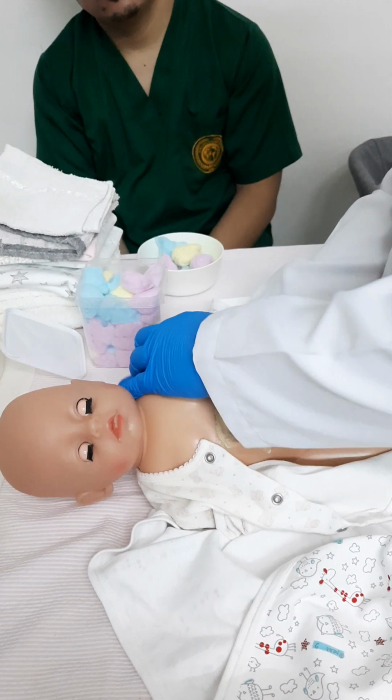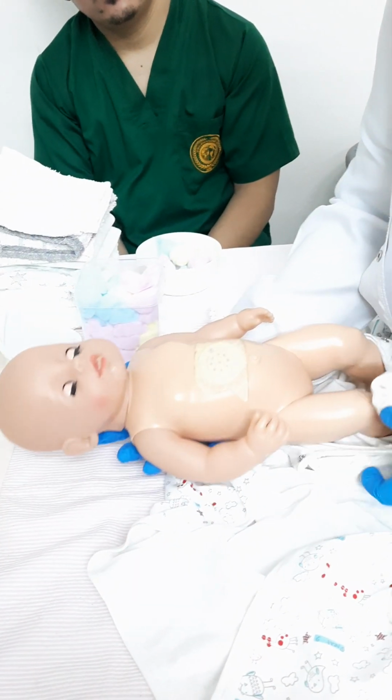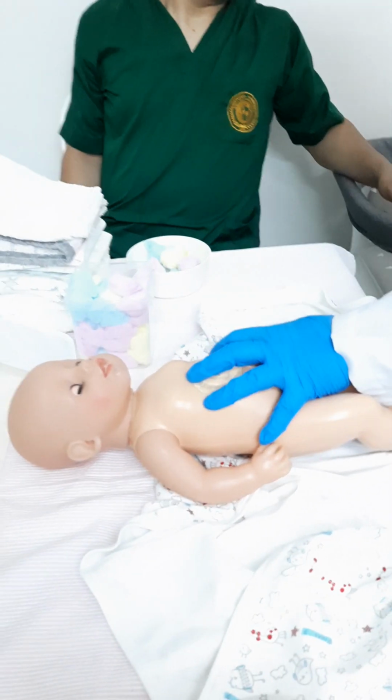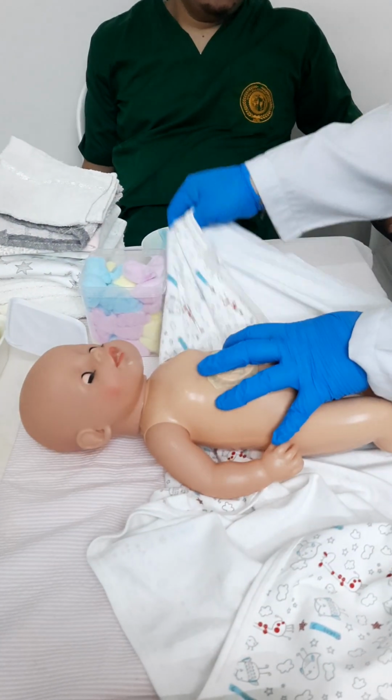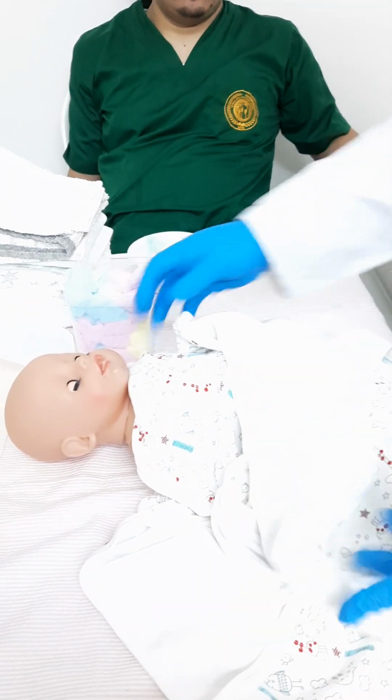Slowly remove the clothes of the baby. This is a dummy baby, so they are not moving. The actual babies are very active, very movable. Okay. You cover again.